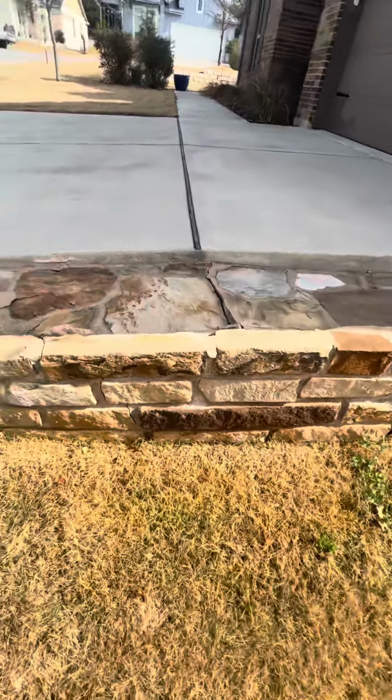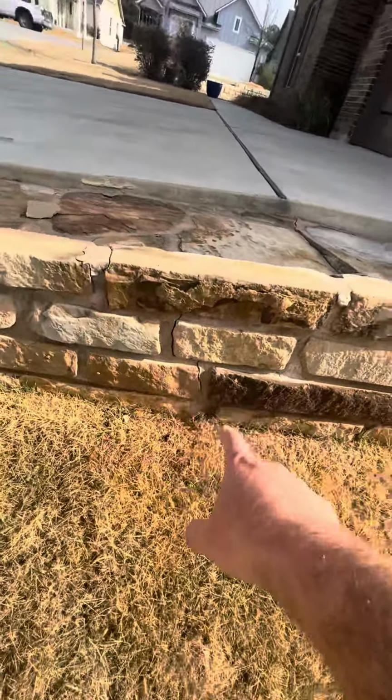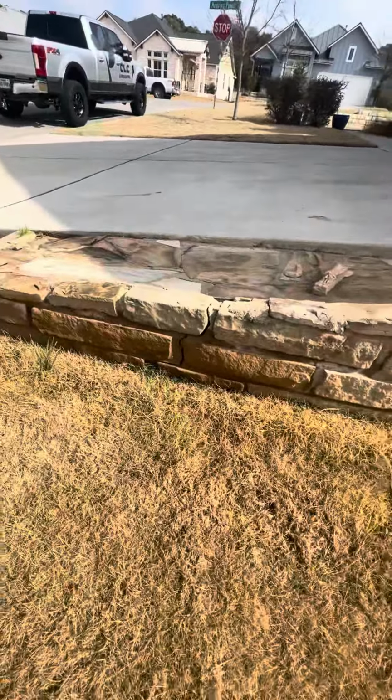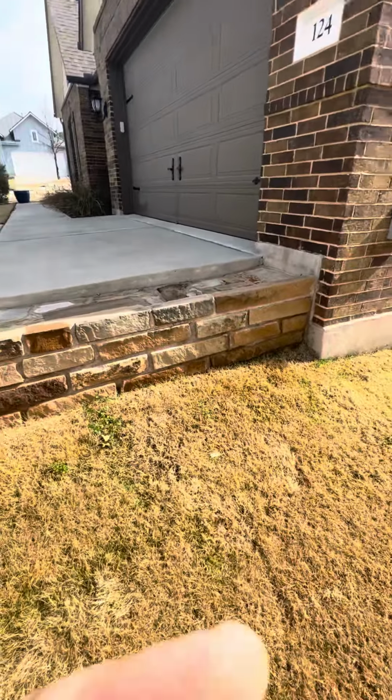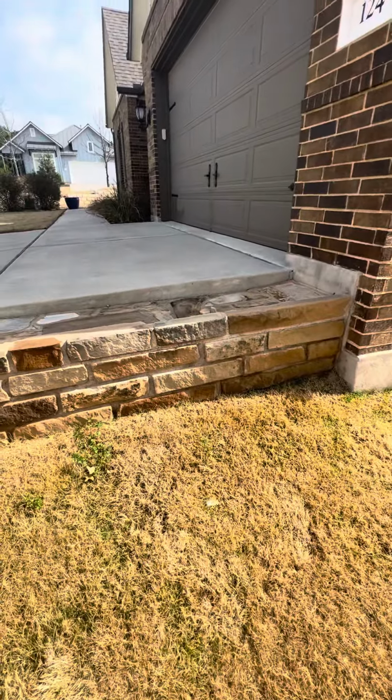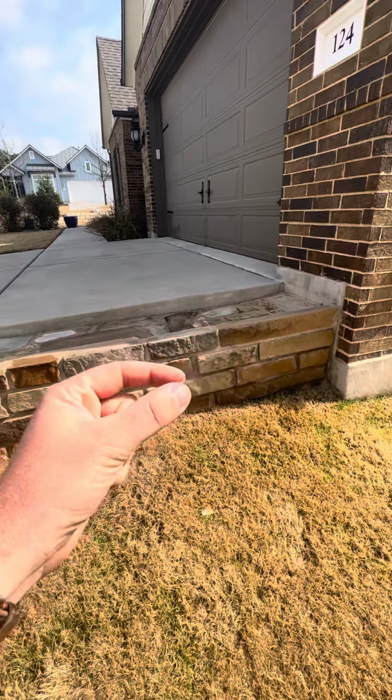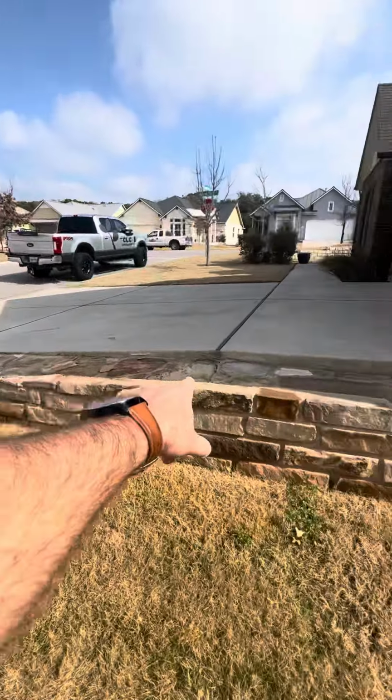The other issue is you'll see here, you've got these cracks. What these are typically caused by is basically hydraulic pressure. It's the moisture behind the wall. That's from somebody that doesn't have an erosion control barrier behind the wall, especially on a wall like this, which is essentially structural.